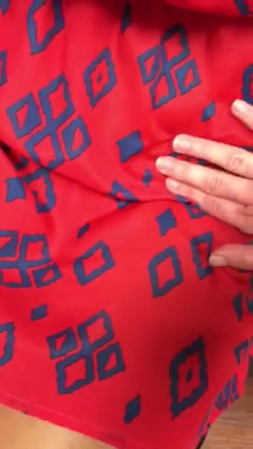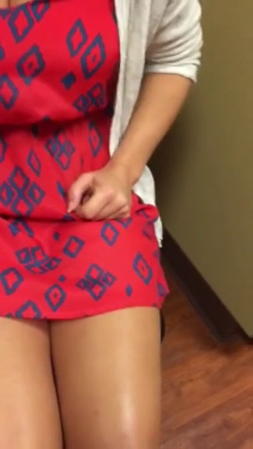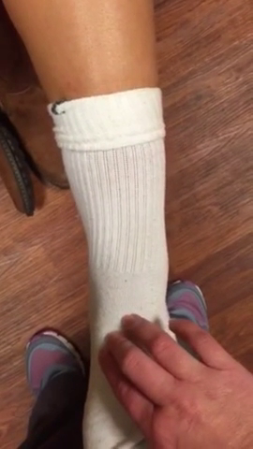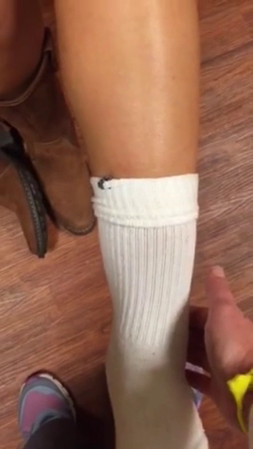I'm going to feel for the femoral pulse. Now I'm going to feel the popliteal. I'm going to have you take off your shoes. The popliteal, the dorsalis pedis, and the posterior tibial. Okay.